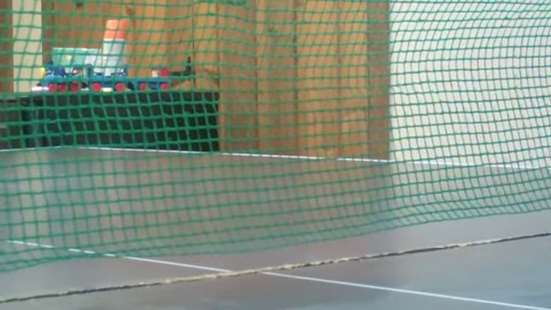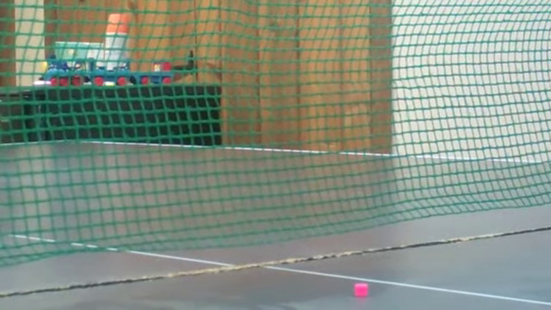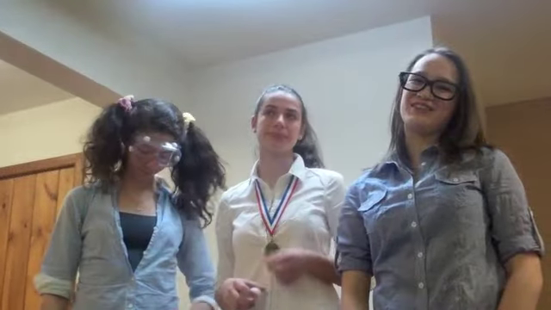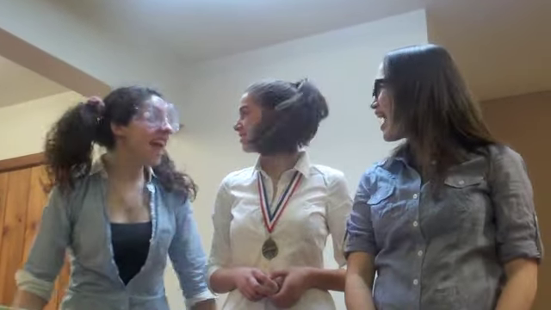So here's how it works. The ping pong net is the cell membrane, and these two balls represent glucose and oxygen molecules. As you can see, the oxygen molecule easily fits through the cell membrane while the glucose molecule is unable to pass through. I think I know what this is. It's a semi-permeable membrane. Yes!